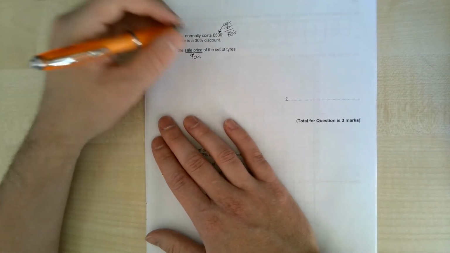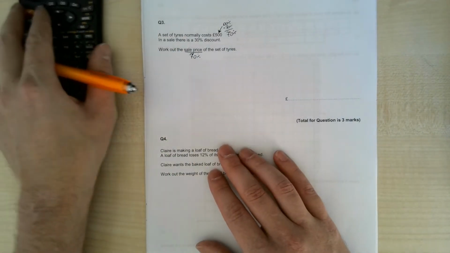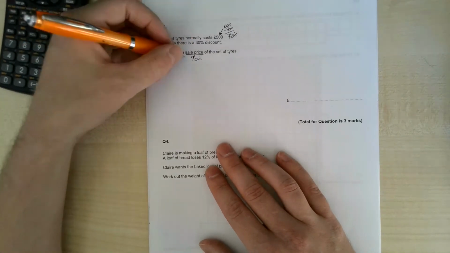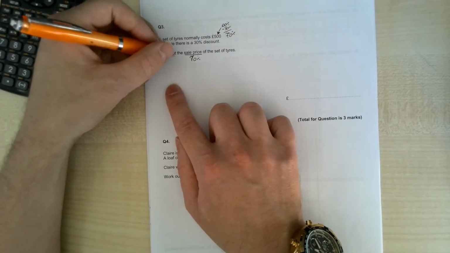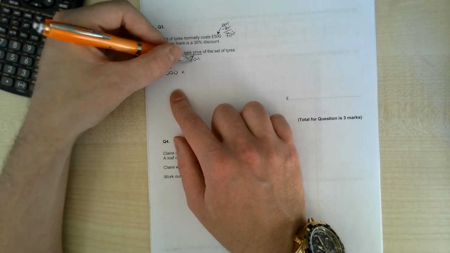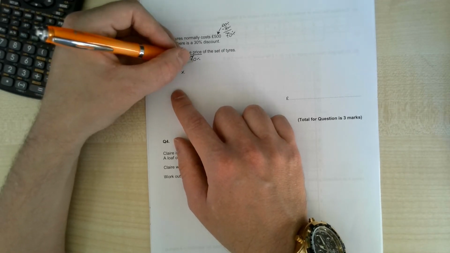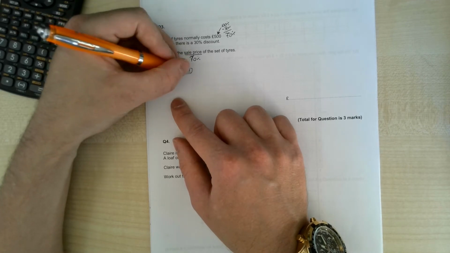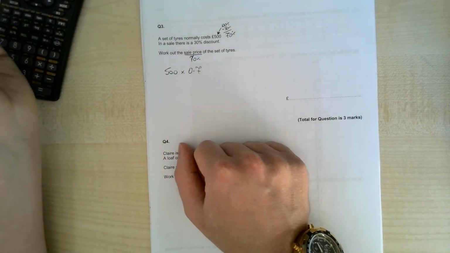So with percentages, there's many different ways you can do it. I do have a calculator, so I'm going to make use of the calculator on this one. But you can use a bubble method if you wish to. So what I could do here is do 500 multiplied by, I'm looking for 70%. So if I multiply it by the decimal equivalent of that, i.e. a multiplier, that will get me the answer.